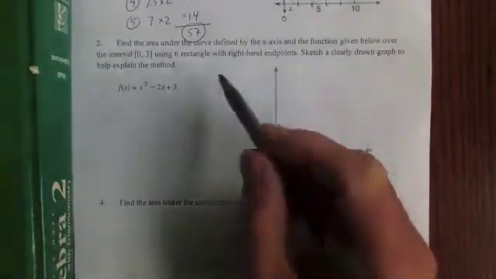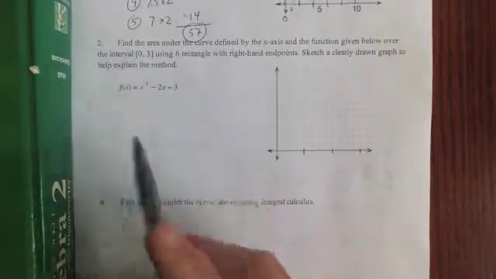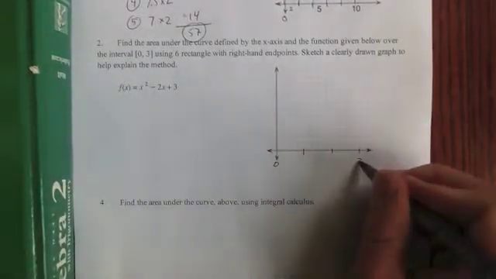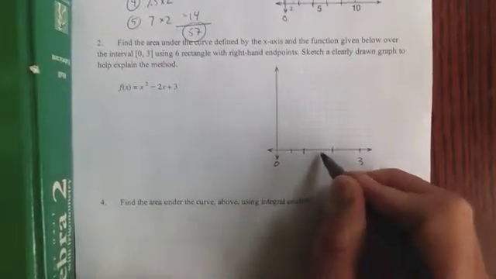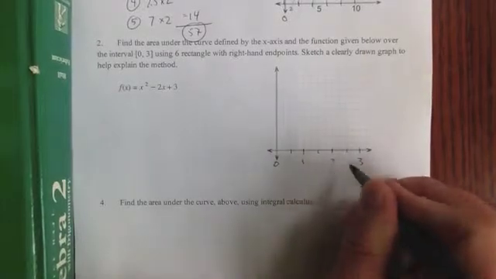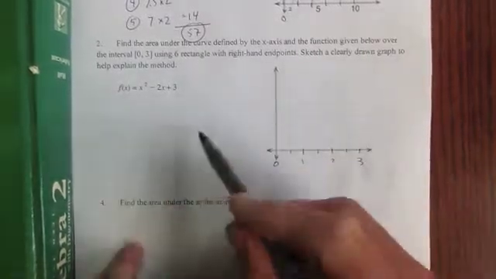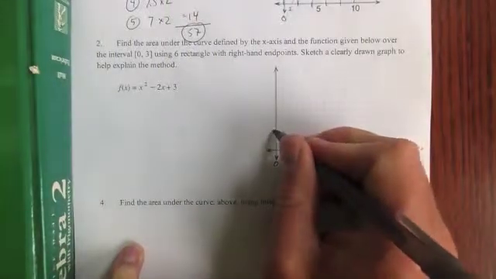Okay, so find the area under the curve now. We've got an equation, and the interval is from 0 to 3. Six rectangles will mean they're every half unit now, not every 2, even though it's 2 squares. That's 1, that's 2, that's 3. If I plug in 0 right here, I get 3.